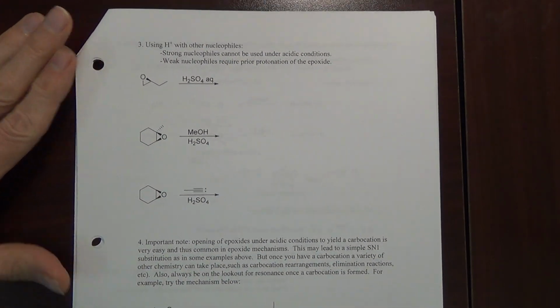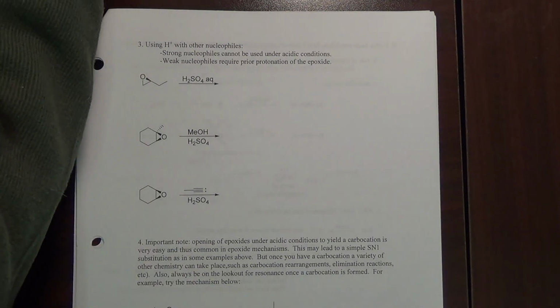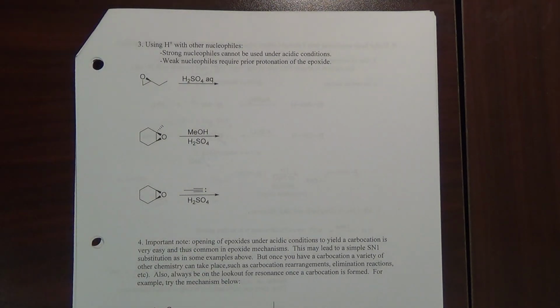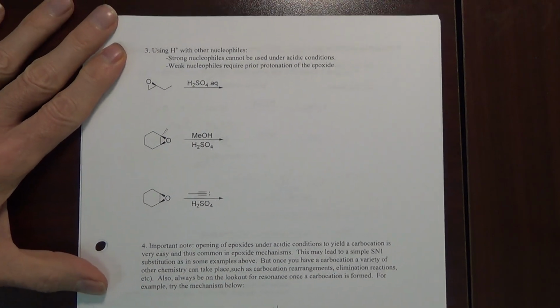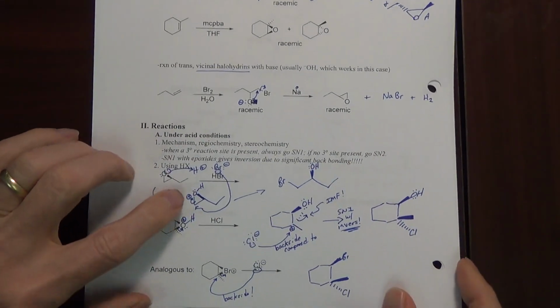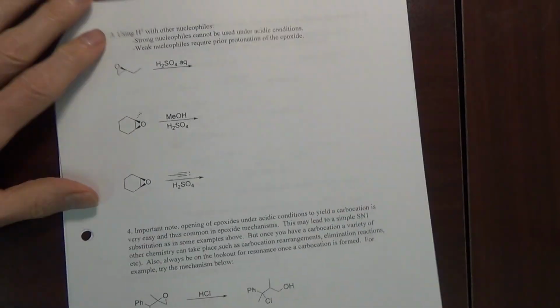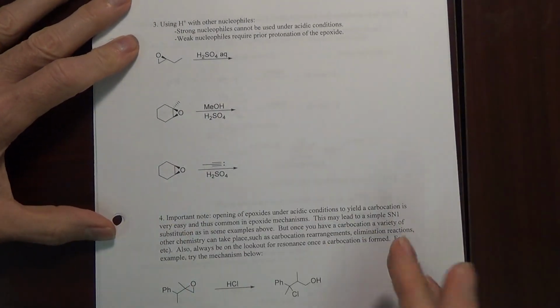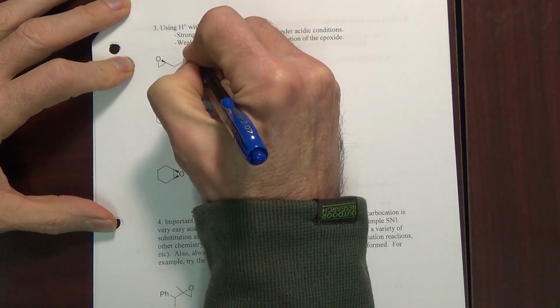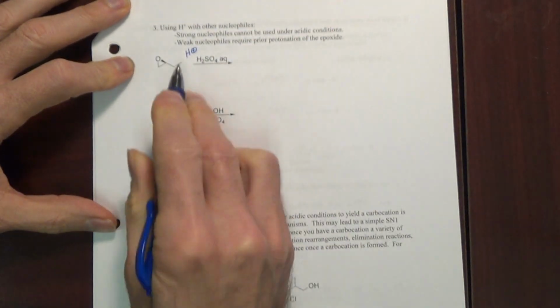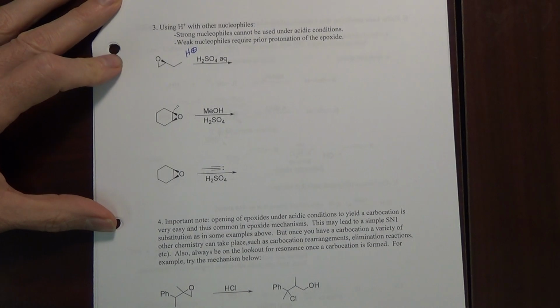What about other nucleophiles? Okay. Certainly possible. Here we use acid and halide X. What about acid and something else? Where here, sulfuric acid, we have H+, but what's the nucleophile?